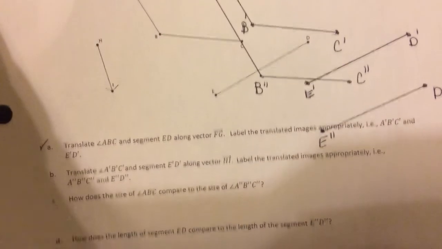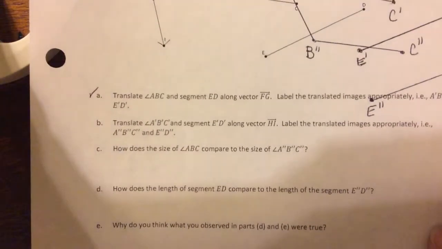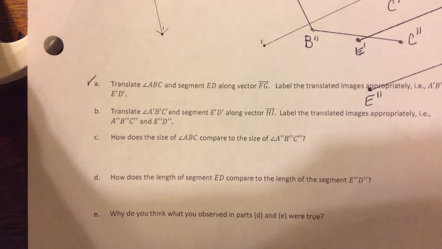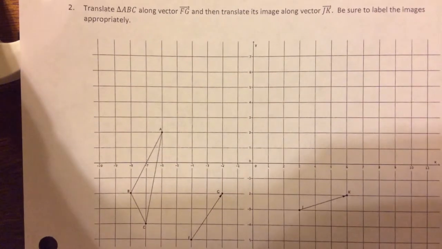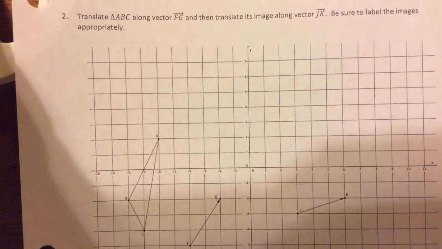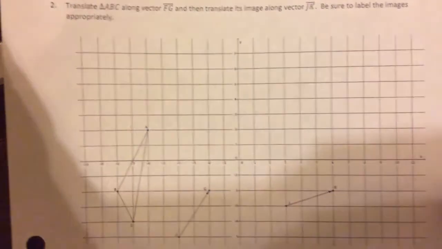Okay, so what I'd like you to do is to answer the questions here. Think about those and we'll come back and talk about them, A through E. And then also move on to exercise 2, where you're going to be translating this triangle here along 2 different vectors, one after the other.